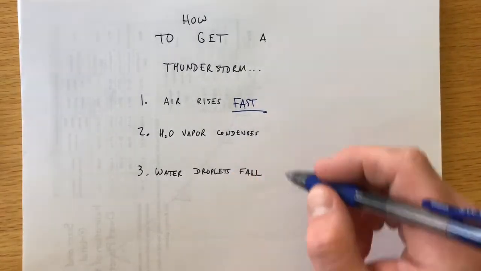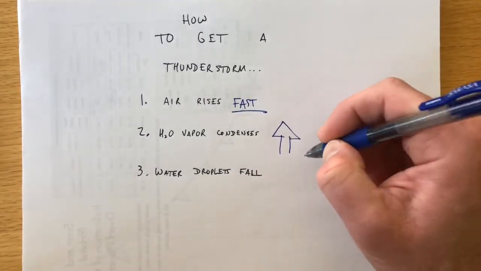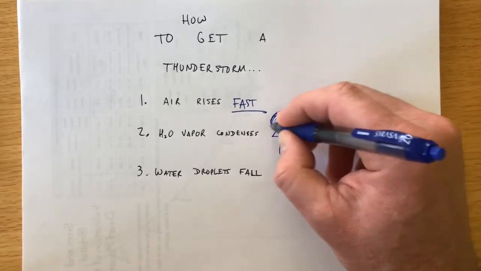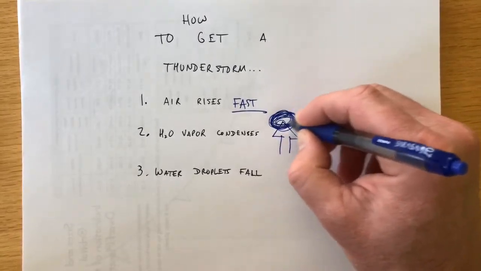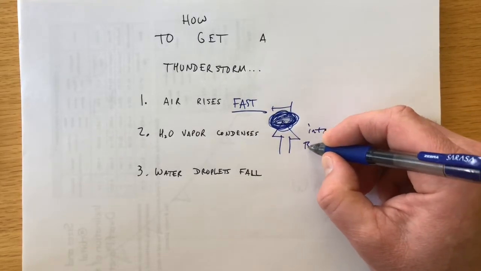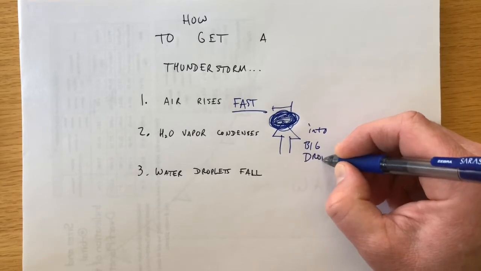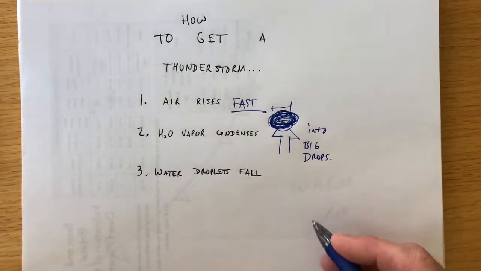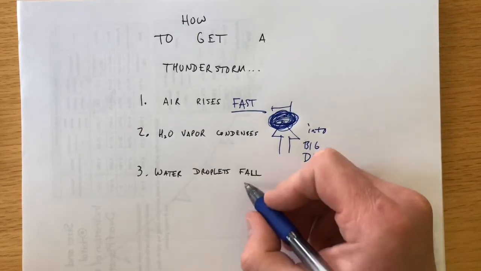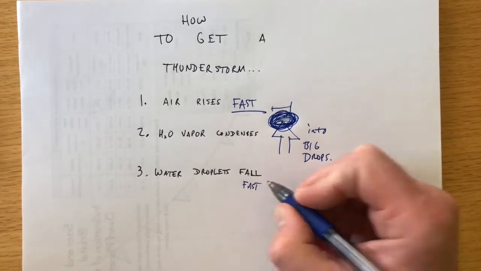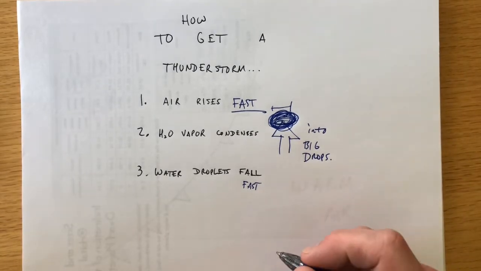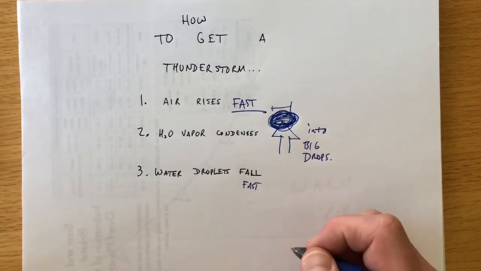And so it's rising fast, all of it's rising right here, and it doesn't get a chance to spread out. So it's all gonna condense right here, piled on top of each other. And so my water vapor is gonna condense in a very narrow area into really big drops of rain. Now, really big drops of rain, not only do they fall really fast. Now, I don't know if you've ever been outside in a thunderstorm, but I think we can all agree that the rain comes down pretty hard during a thunderstorm.